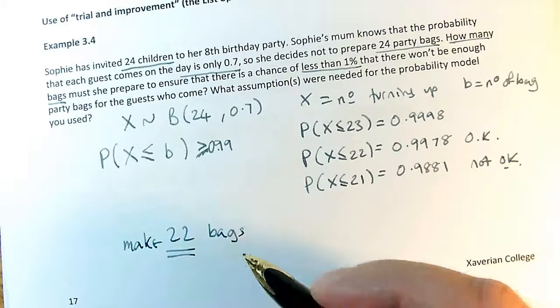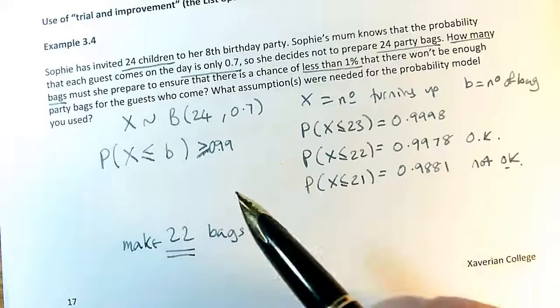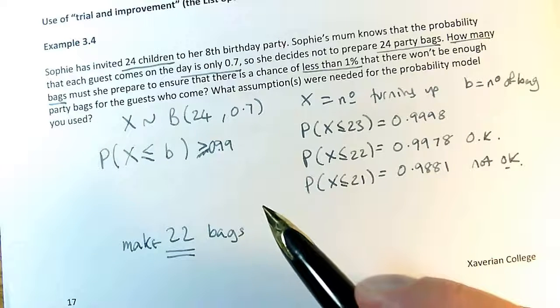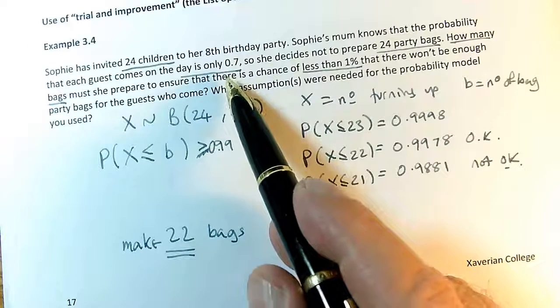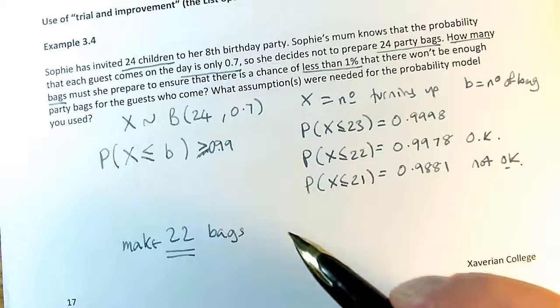All right. Then we've got to finally finish off by saying what assumptions were needed. So we read the question. We spotted it was a binomial situation. So using a binomial was sensible. Binomial assumptions. What are they? Well, p has to be fixed, but it tells me p is 0.7. So it must be the other one. Are the trials independent of each other?